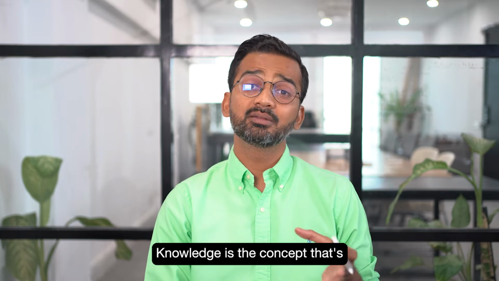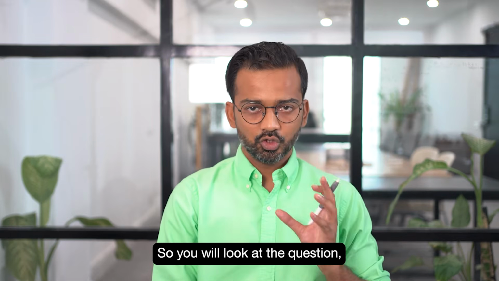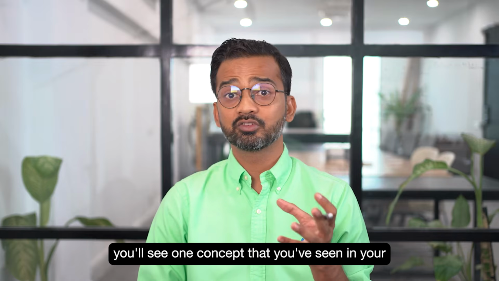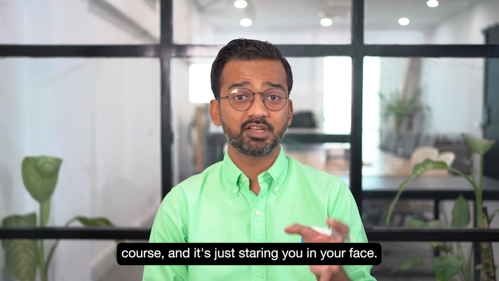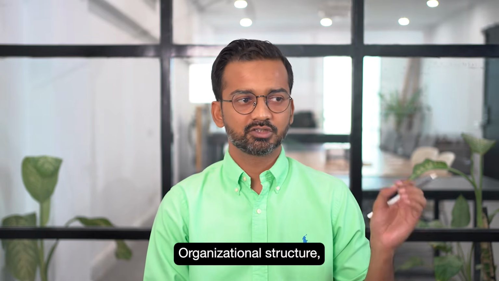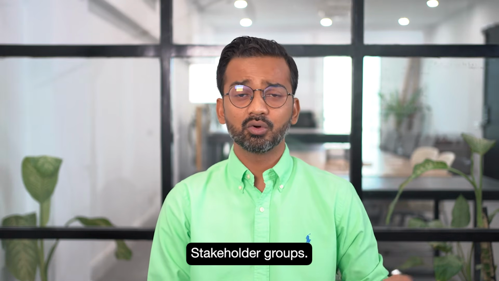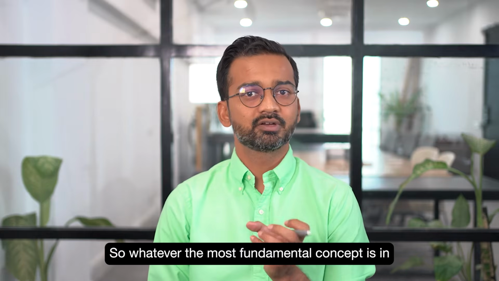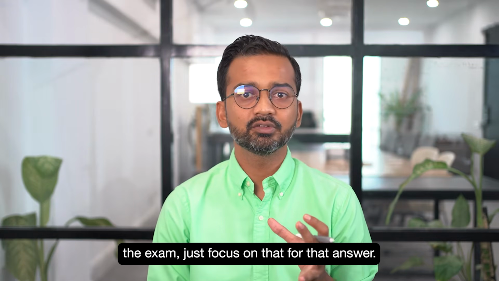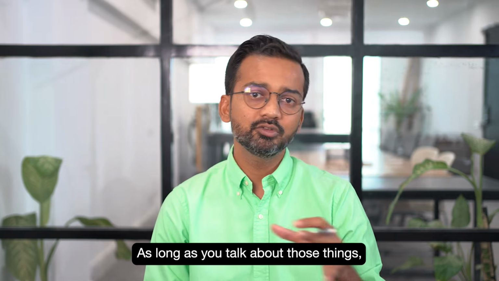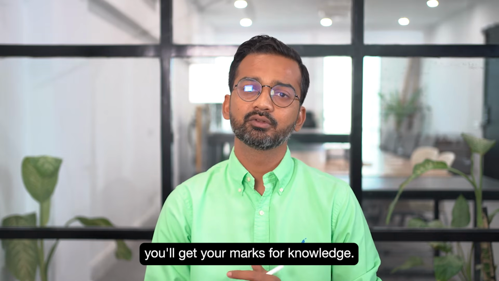Knowledge is the concept that's being tested in the question, right? So you will look at the question, you'll see one concept that you've seen in your course, and it's just staring you in your face. Organizational structure, investment appraisal, stakeholder growth. So whatever the most fundamental concept is in the exam, just focus on that for that answer. As long as you talk about those things, you will get your marks for knowledge.